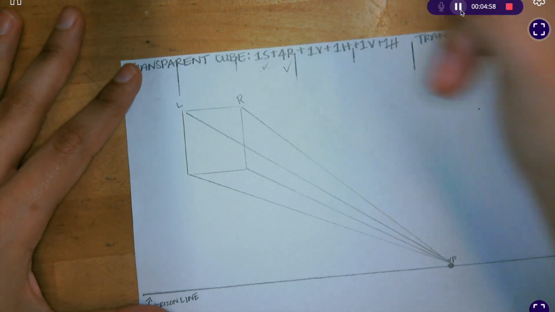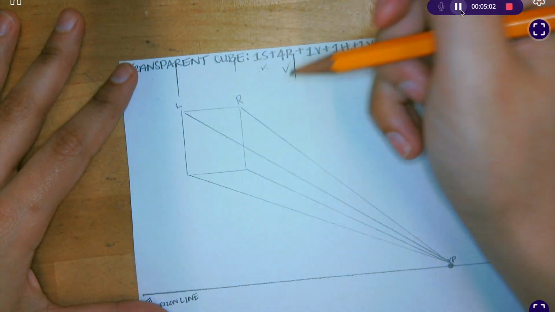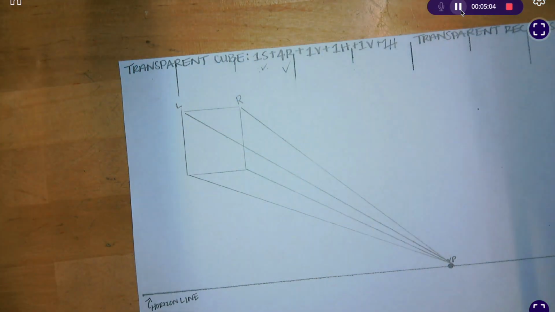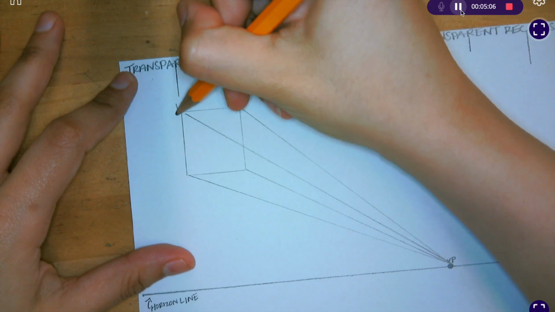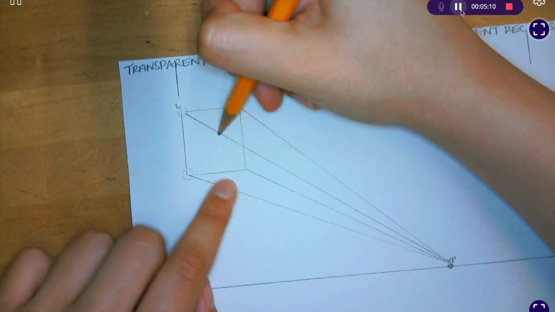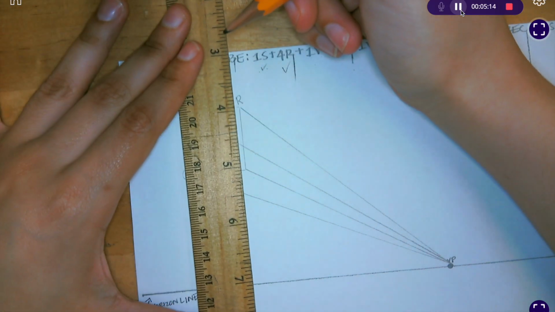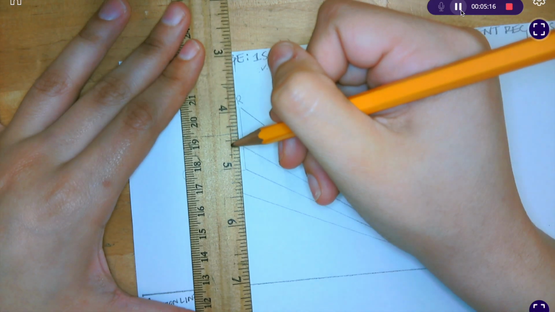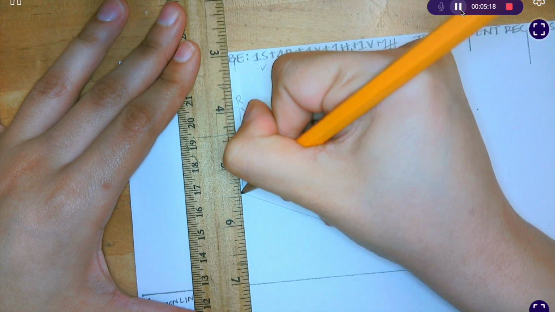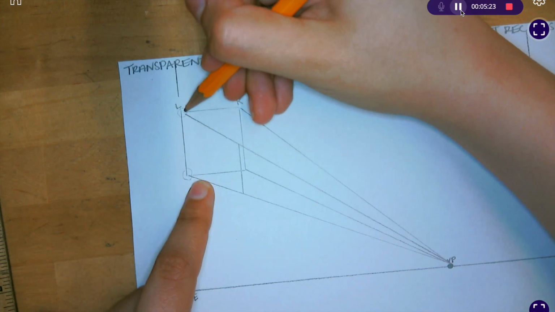Okay, when we're adding the vertical lines, we're always going to connect to the vertical lines with the rays that are on the same side. So the ray on this side, on this corner, and on this corner, so these two here, they're both on the left. So when we add our vertical line, we're adding it right there to those two because they're both on the left.